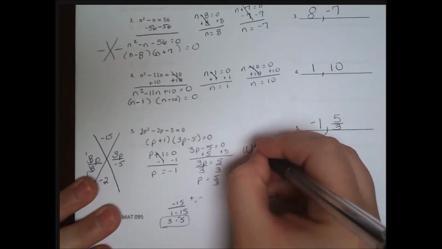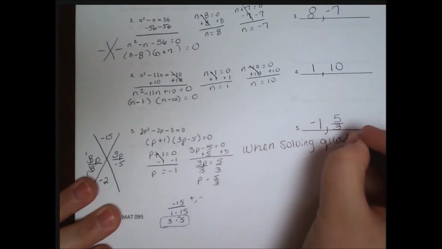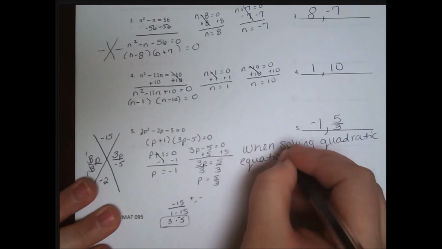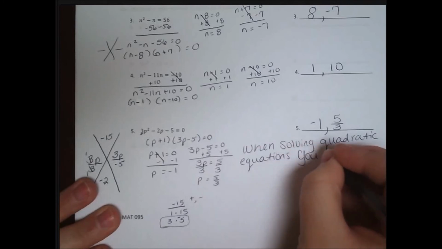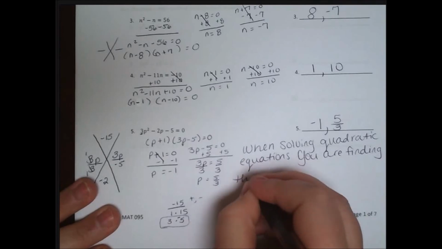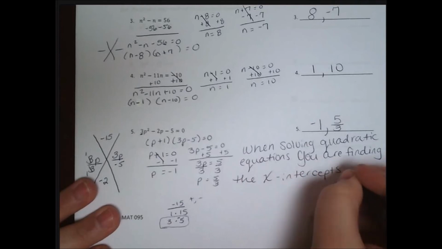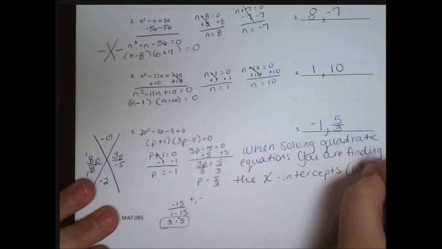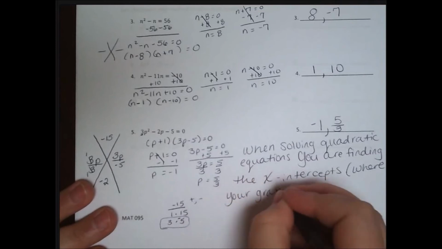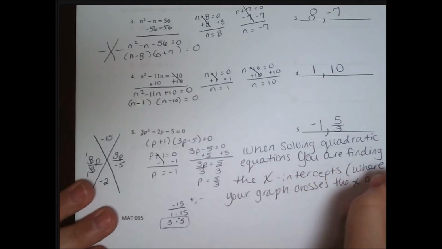So when solving quadratic equations, you are finding the x-intercepts. Okay, and that means where your graph crosses the x-axis.